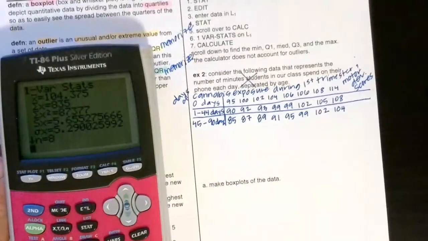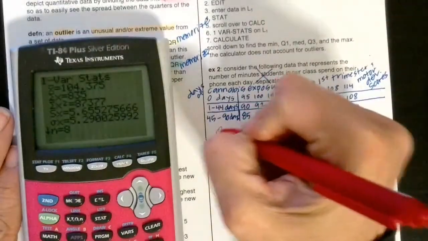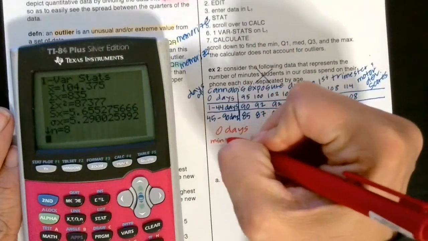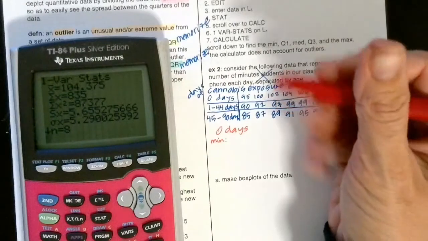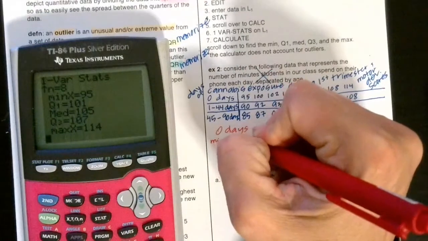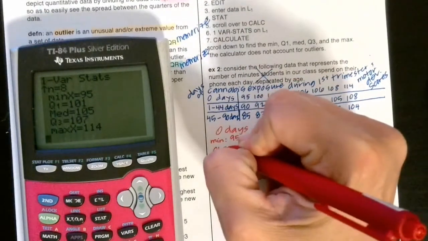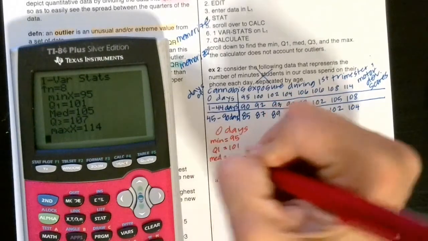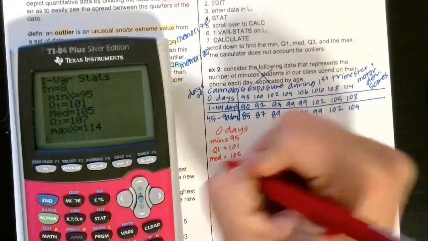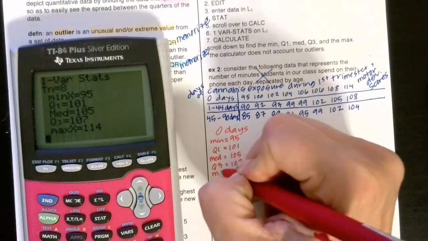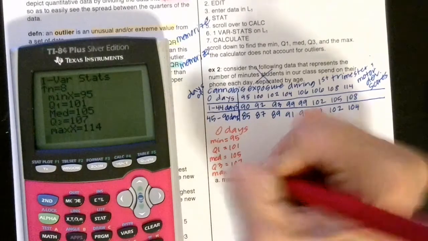So for the 0 days, and I'm going to try and color code this for you guys, the 5 number summary: minimum is 95. Q1 is 101. Median is 105. Q3 is 107. And the max is 114.